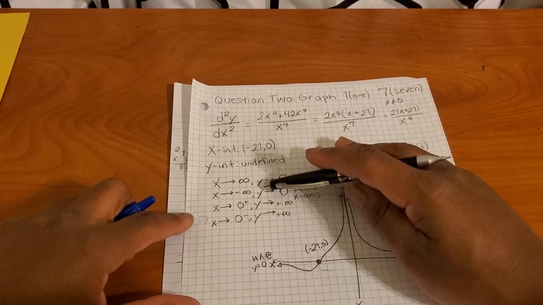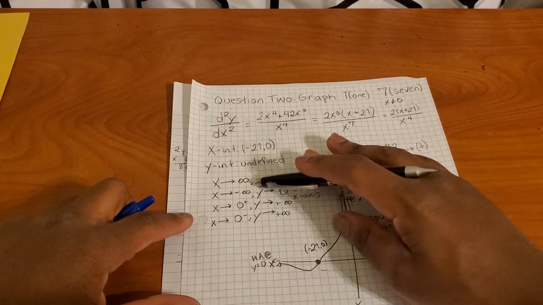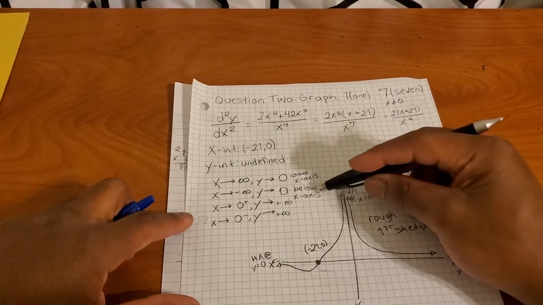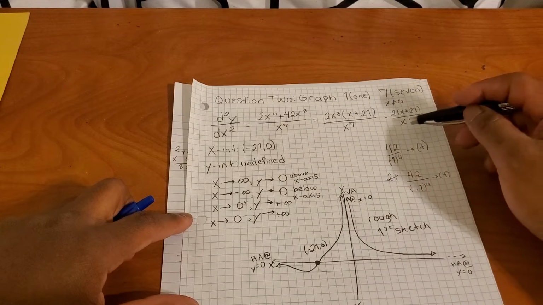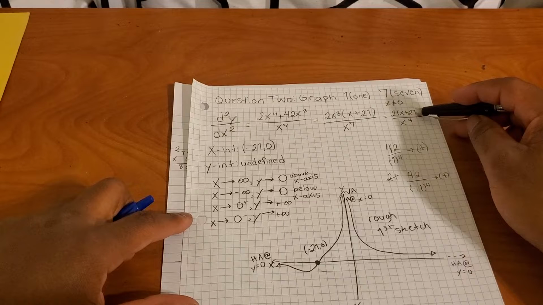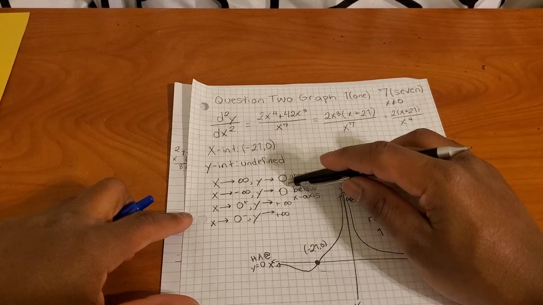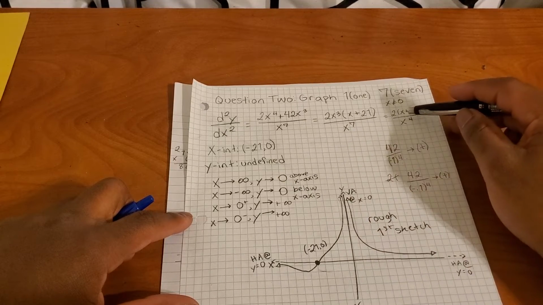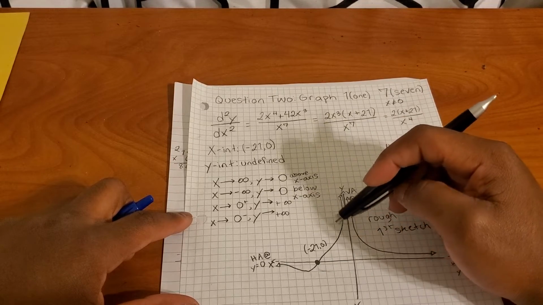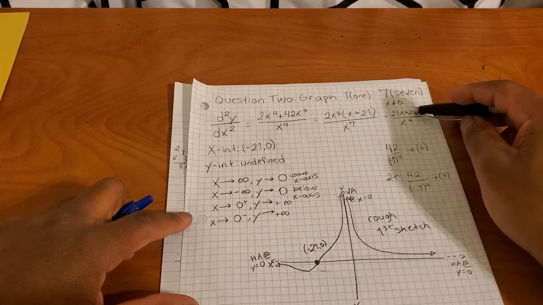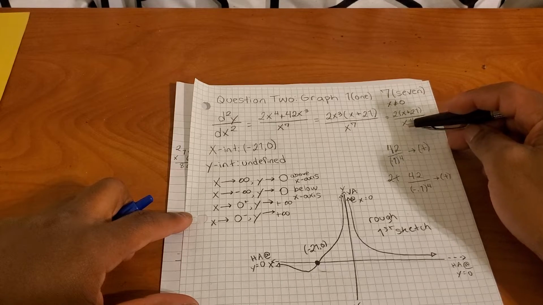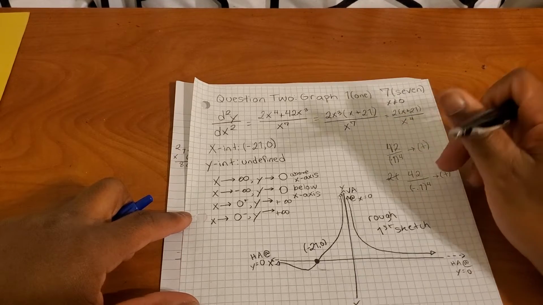Then we want to look at the end behavior as x approaches positive infinity, negative infinity, 0 from the right, and 0 from the left. As x approaches positive infinity, we will have a large number over an even larger number, which means this will get smaller as x gets larger, so it approaches 0 from above the x-axis, because this will have a positive sign. As it approaches negative infinity, you will have a negative number in the numerator over a very, very large positive number, which means it will approach 0 from below the x-axis.